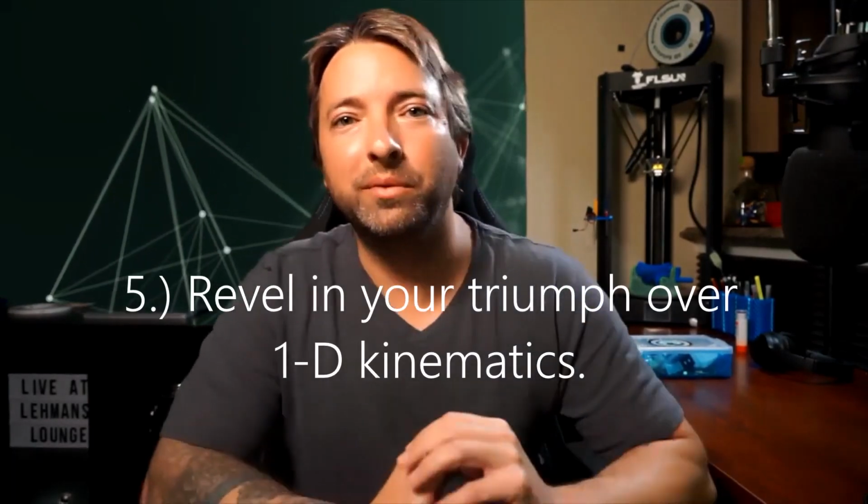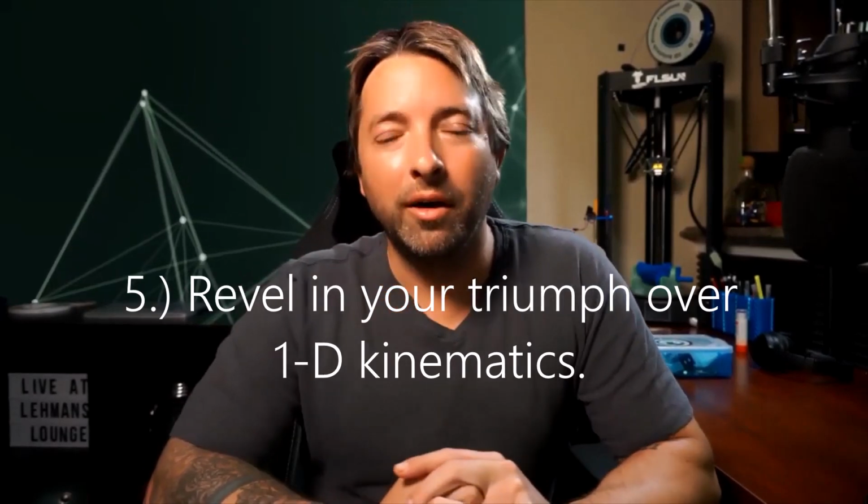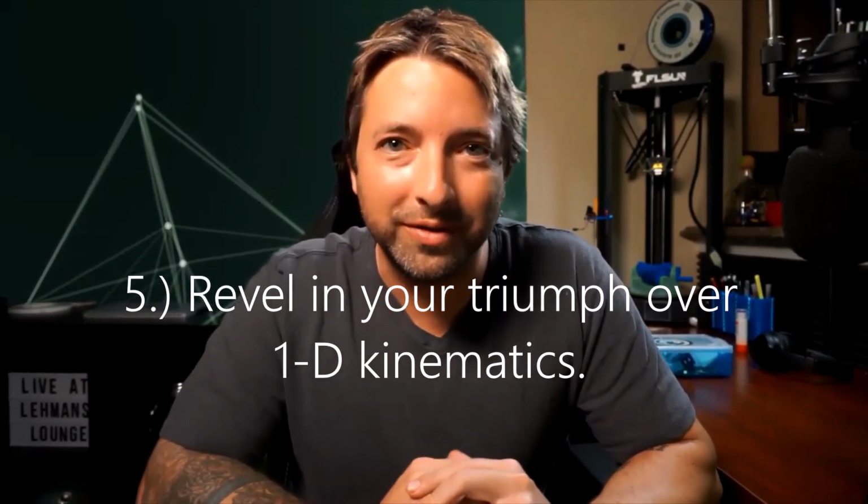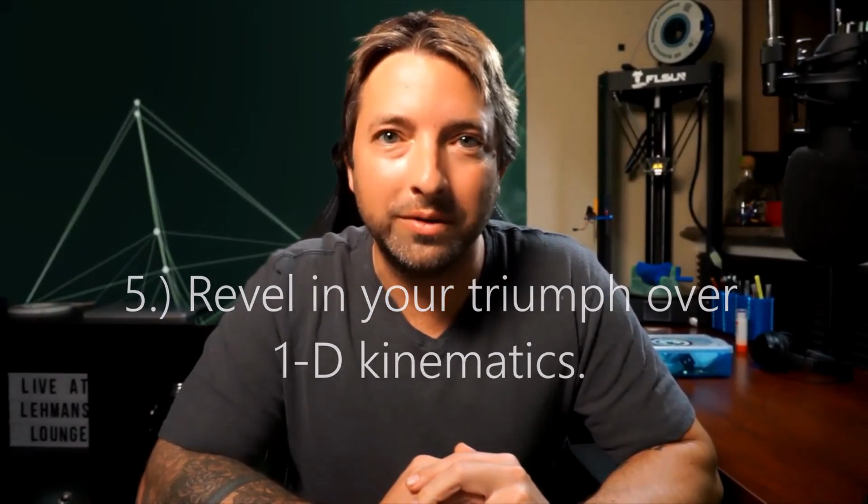Step number 5, last and most important step. As Walt Whitman would say, sound your barbaric yelp over the rooftops of the world, because you have just mastered 1-dimensional kinematics. And when you get this, kinematics in 2 dimensions will be a breeze for you.